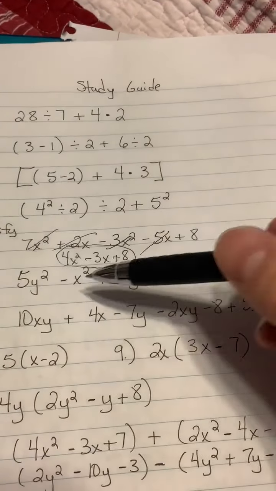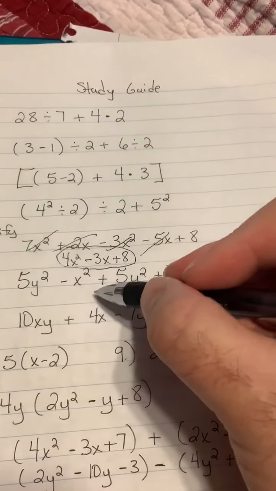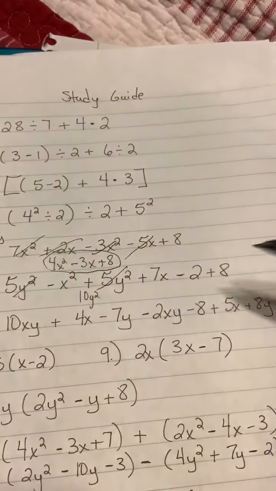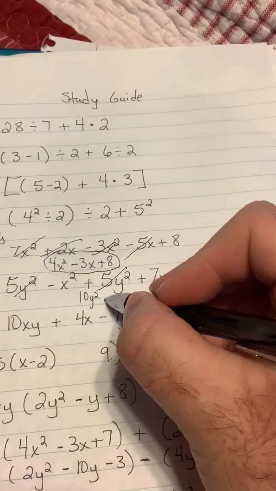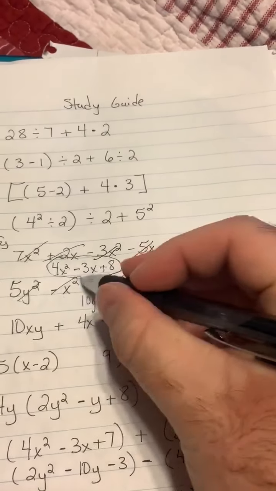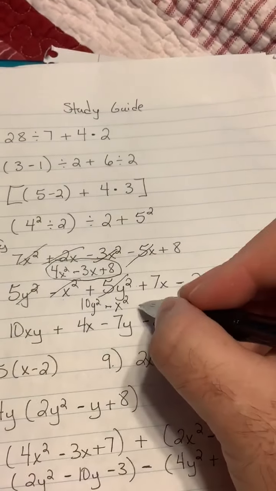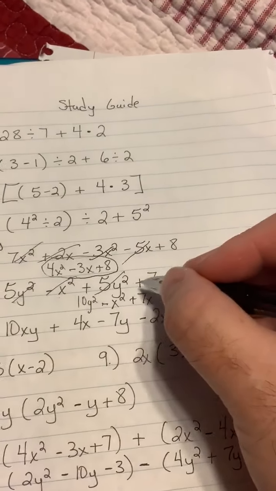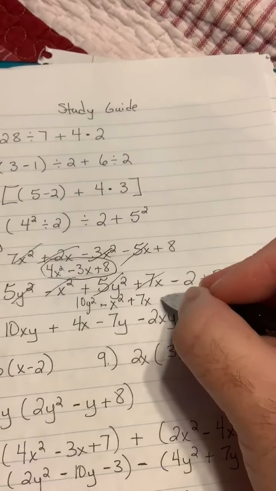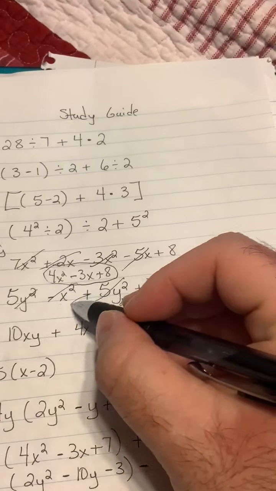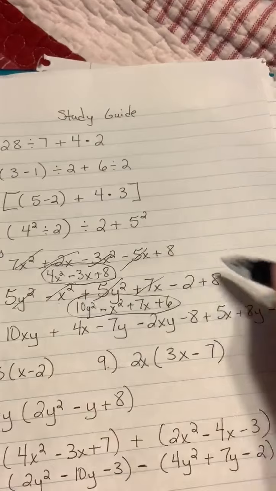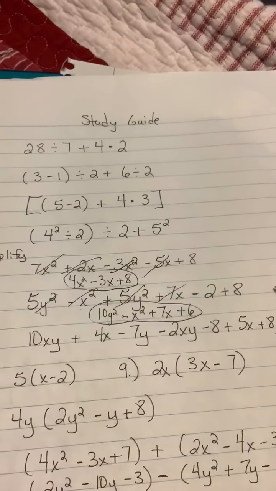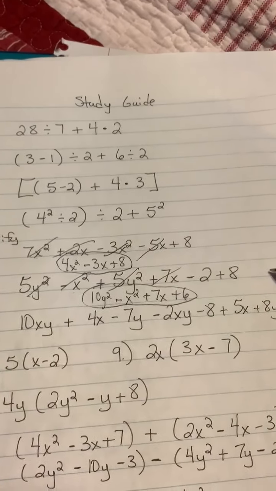Let's go to this one here. You can combine the y squared and the y squared, and you get 10y squared. There is no other x squared. There is no other x. Can't combine these because one's a squared and one's not. And then negative 2 plus 8 is a positive 6. Okay, negative 2 plus 8, you're negative 2 in the hole, and you go 8 in the direction of the positive, so you end up with positive 6.